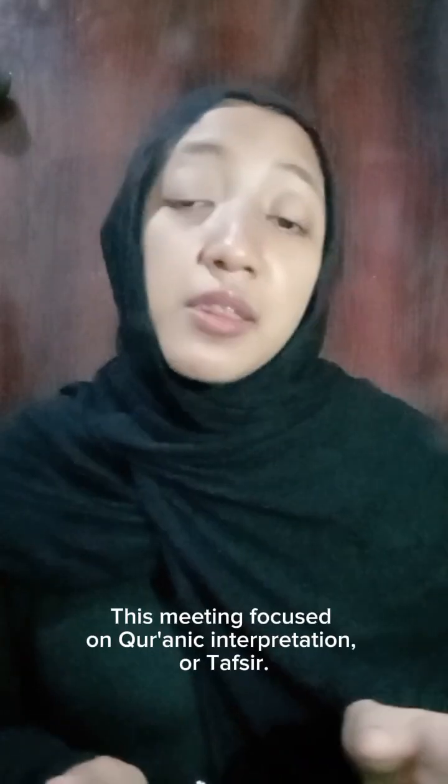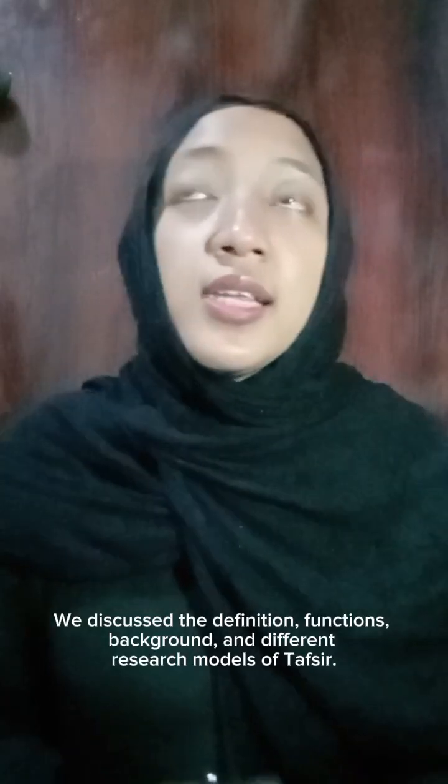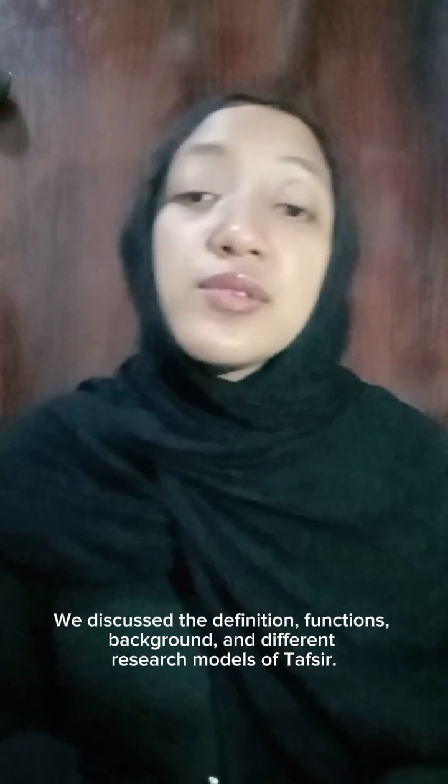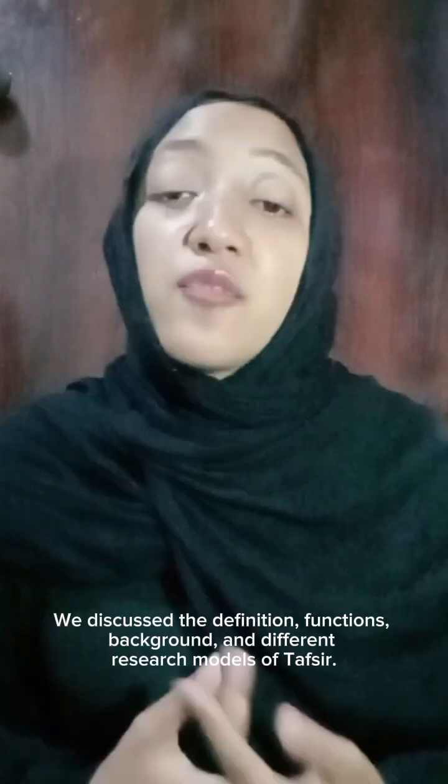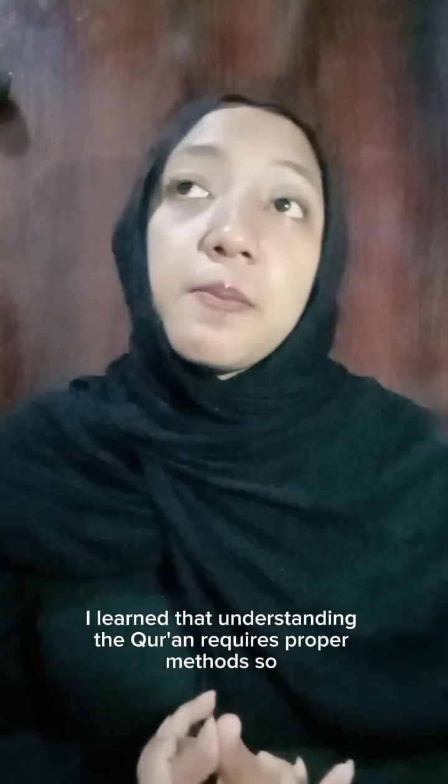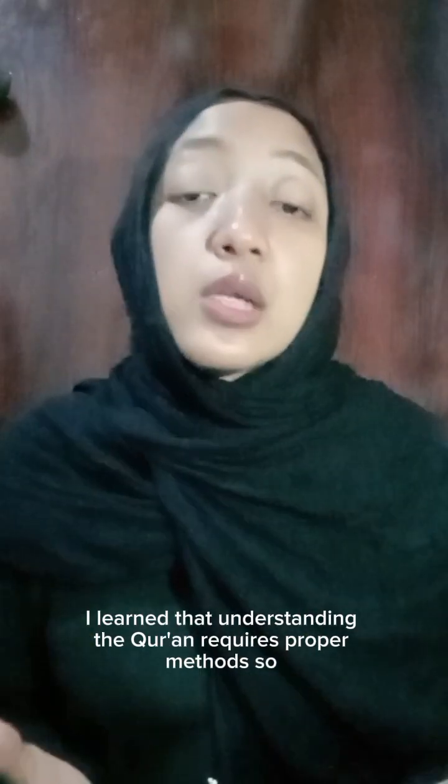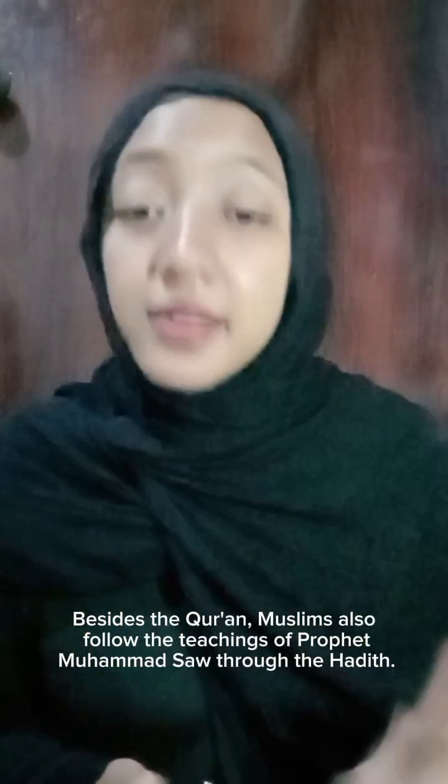In the tenth meeting, models of tafsir research, this meeting focused on Quranic interpretation or tafsir. We discussed the definition, function, backgrounds, and different research models of tafsir. I learned that understanding the Quran requires proper methods so that its messages can be interpreted accurately. Besides the Quran, Muslims also follow the teachings of Prophet Muhammad, peace be upon him, through the Hadith.